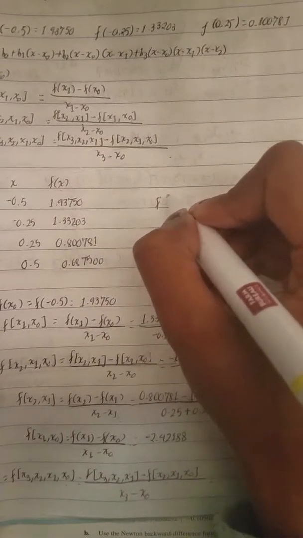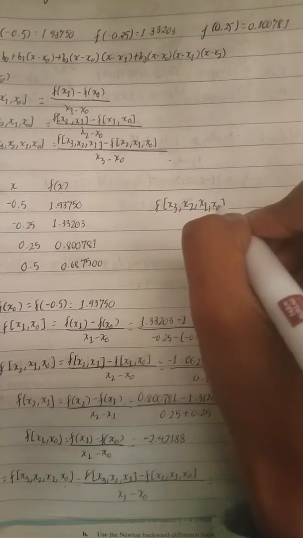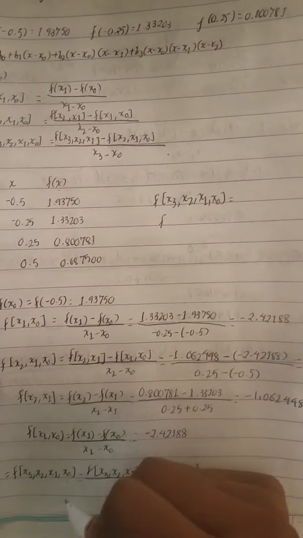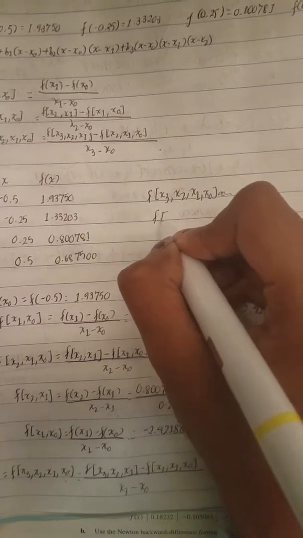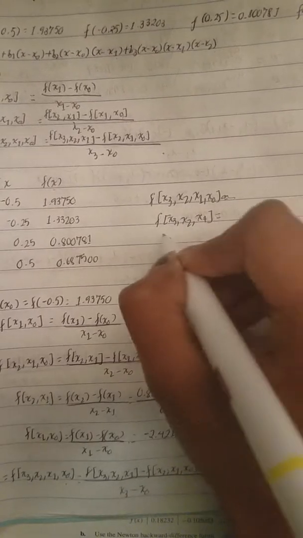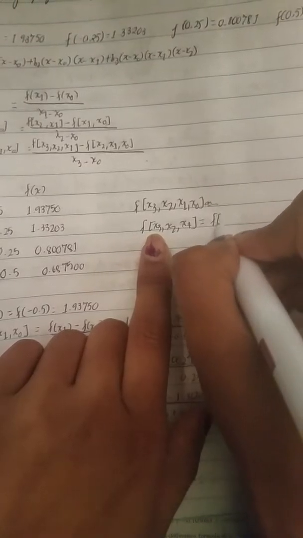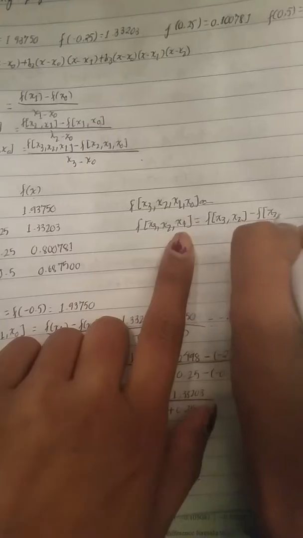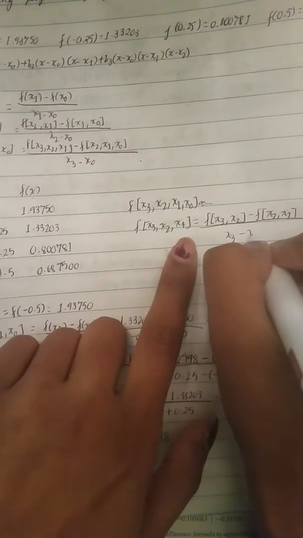So f of x3, x2, x1, x0. I'm going to do x3, x2, x1, since the other one has already been done. So here again, I'll break it up into 2 of 2, x3, x2 minus f of x2, x1 over the whole difference, which is x3 minus x1.